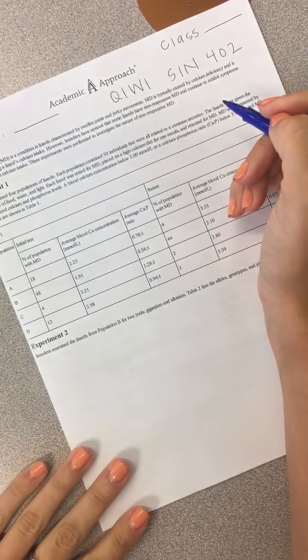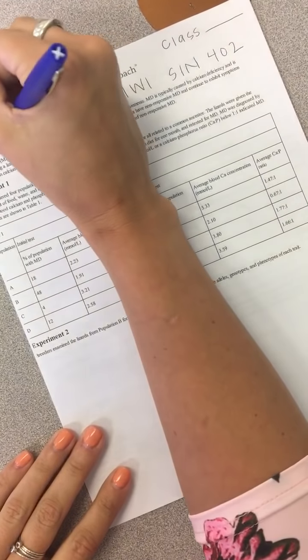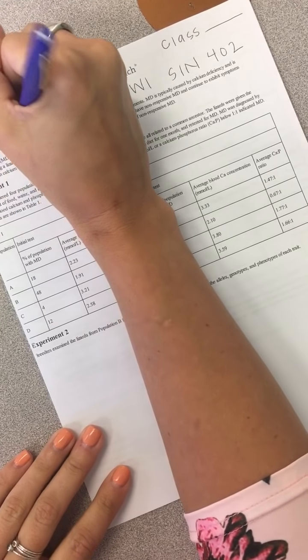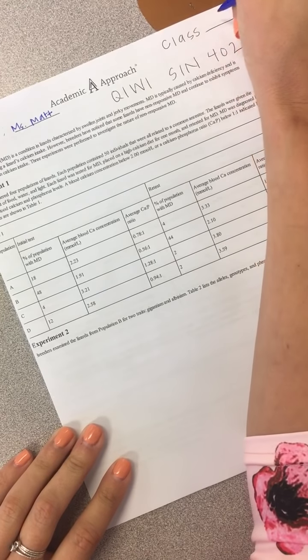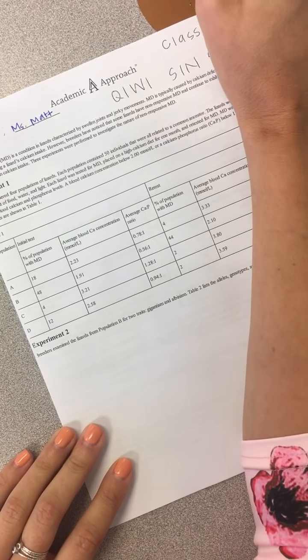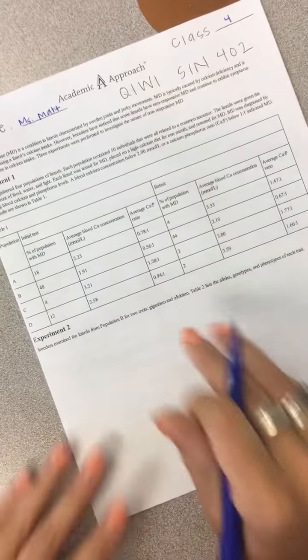So, first things first, please make sure that you've written your name on your paper because I can't grade it from circles, and your class period. Let's say for this one I'm in class period 4.